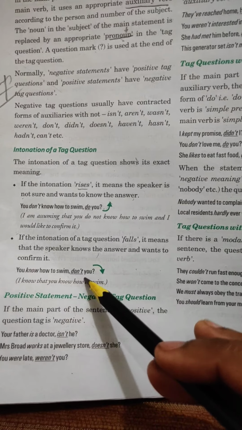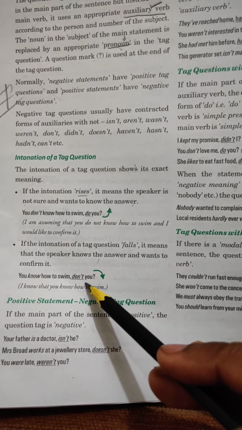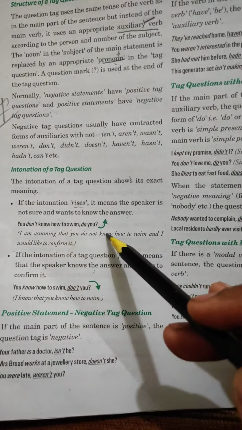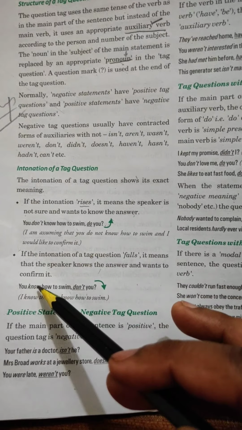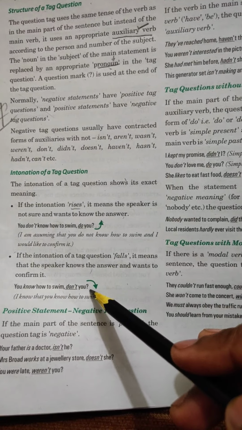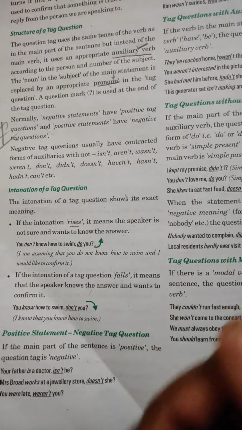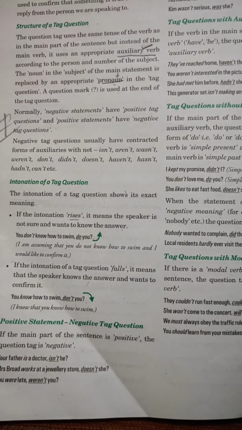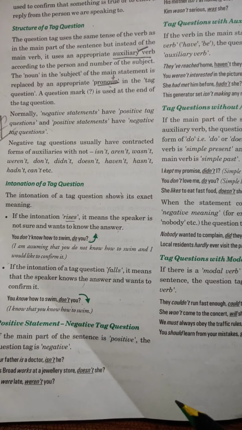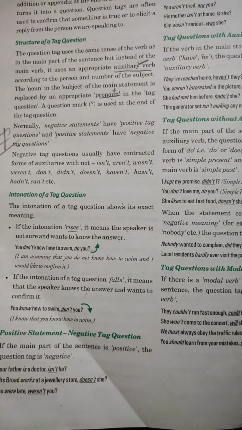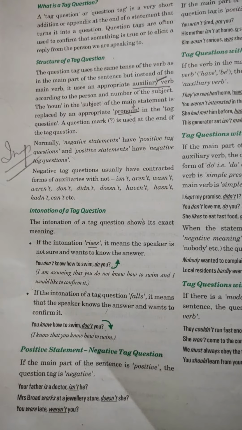You know how to swim, don't you? See? You don't know how to swim, do you? You know how to swim, don't you? So this is how the tone or intonation differs. When you raise your tone, the person is not sure and wants to confirm it. And if your intonation falls, that means you know the things, still you want to confirm it, right? Like this it is.